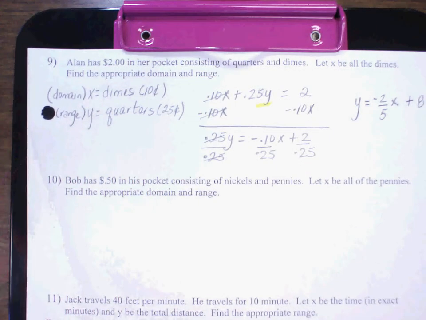Can I have 2.5 as a domain? Yes or no, and why? Why can I not, or why can I yes? Tell me why not. Let him talk.